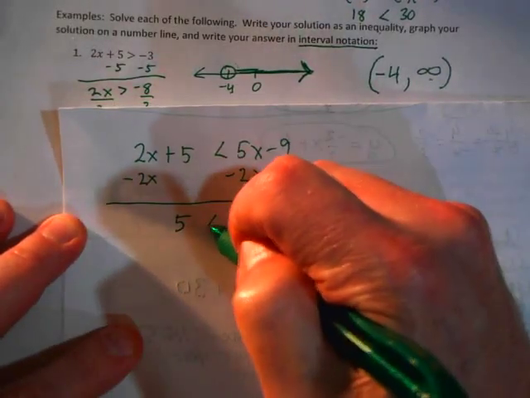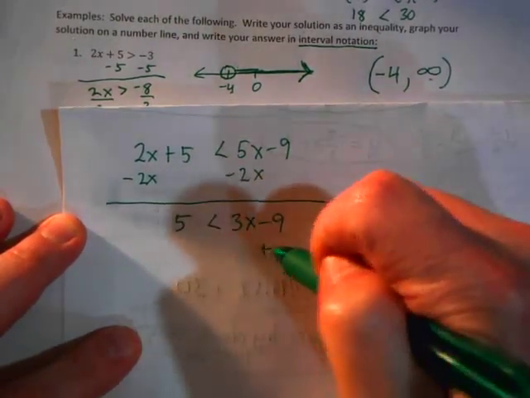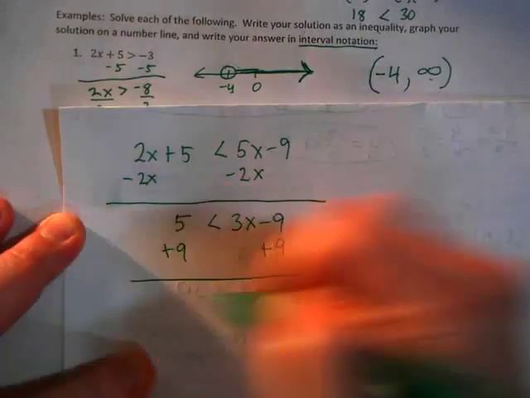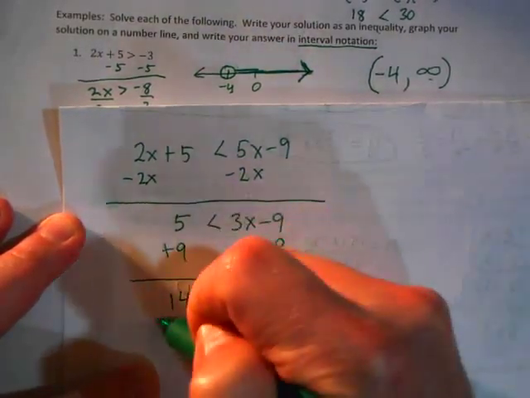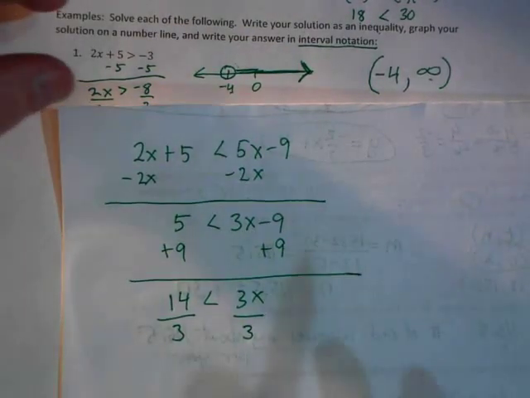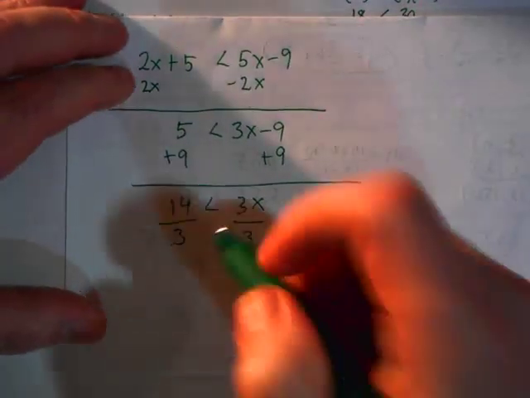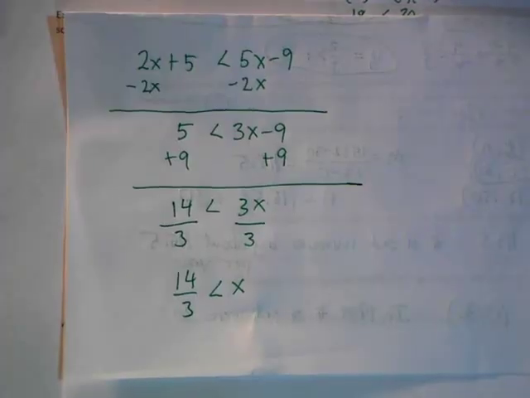5 less than 3x minus 9. And then add 9. 14 less than 3x. Divide by 3, and this is why it wasn't a bad idea to keep those x's positive. When you divide by 3, you don't have to worry about flipping your symbol. 14/3 less than x. Perfectly correct answer. 100% correct. But here's where the problem comes.